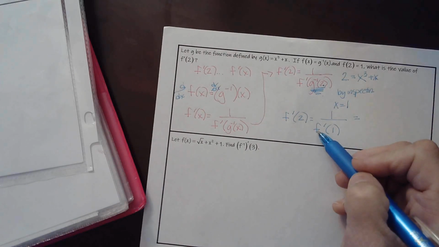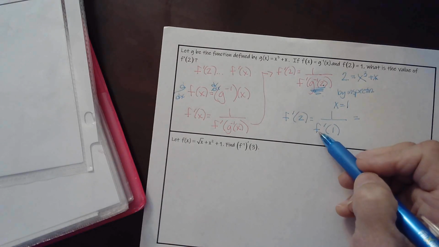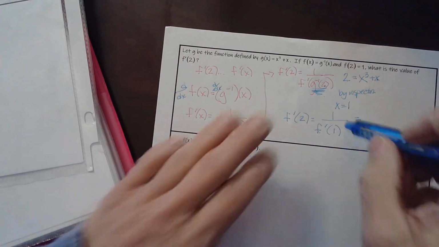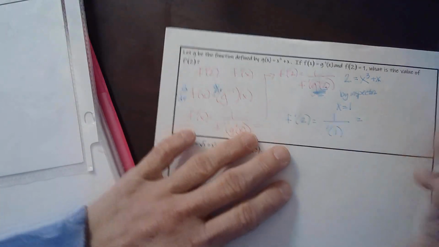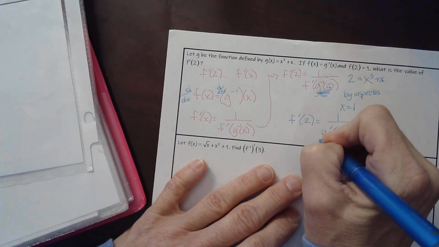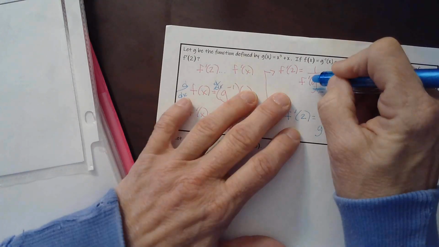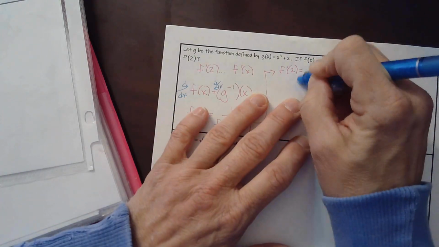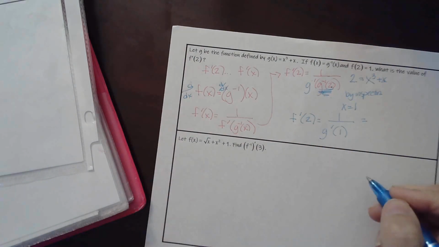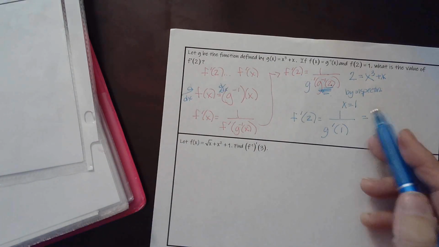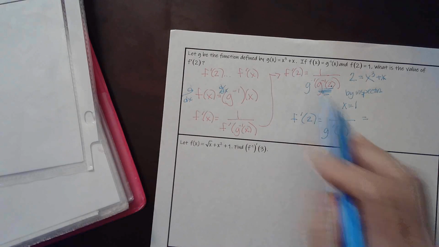That's not right, because this is supposed to be g. This is supposed to be g prime of 1, and this should be g prime of the inverse evaluated at 2.